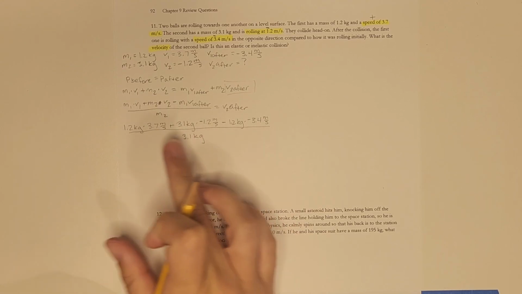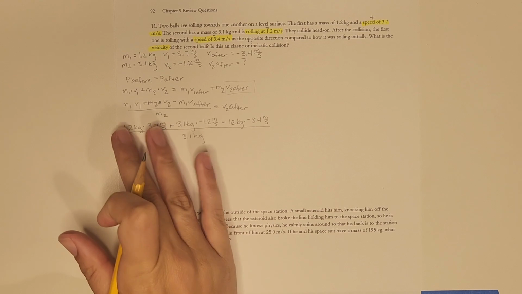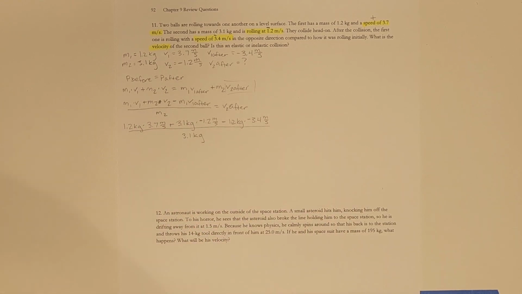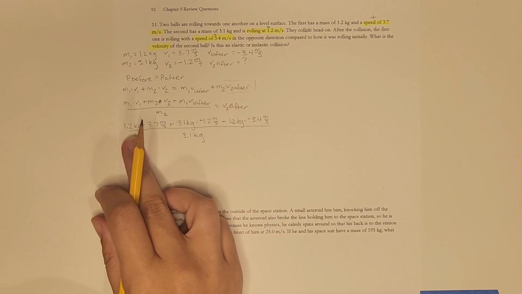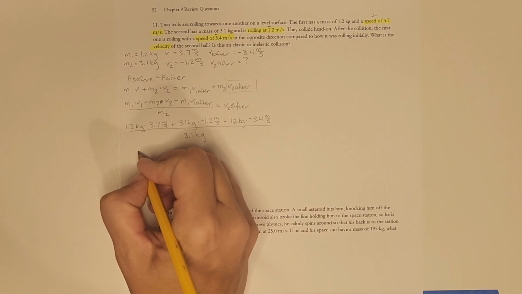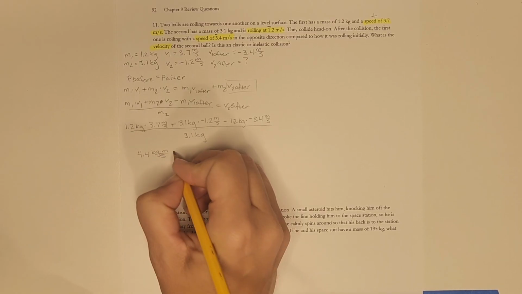Whenever I have multiplication and addition all together, I'm going to do the multiplication first, making sure that I'm following our rules for significant figures. So our 1.2 kilograms times 3.7 meters per second is 4.4 kilograms times meters per second.